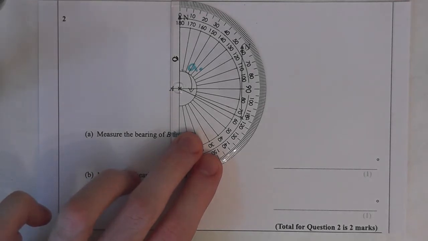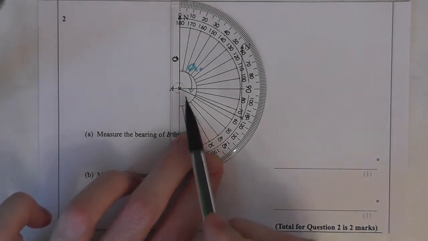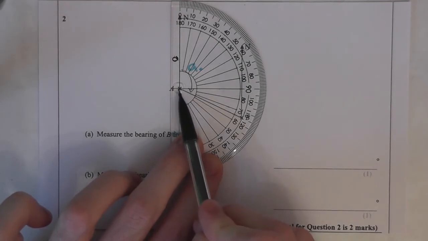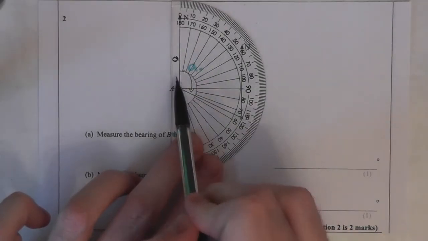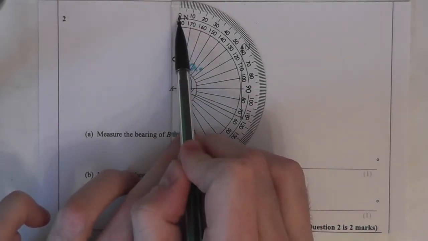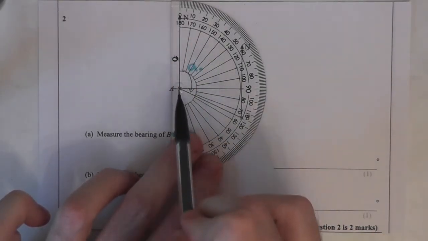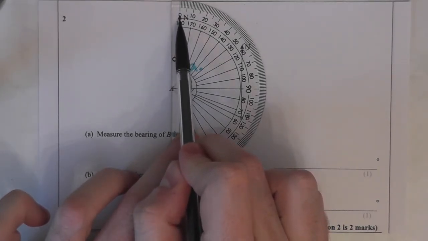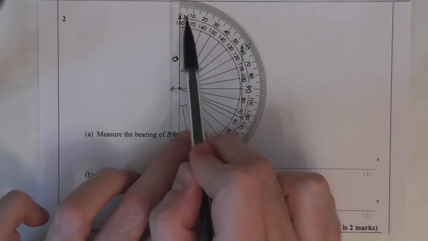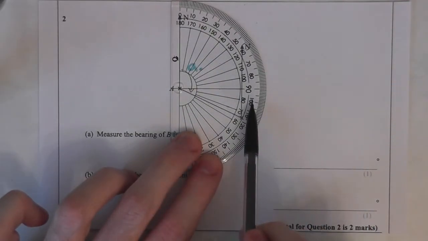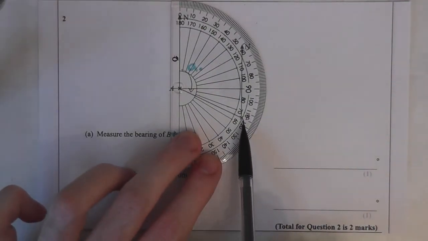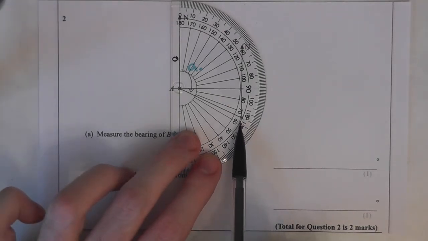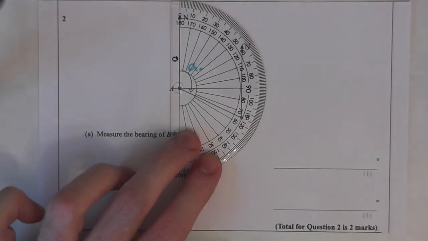And we place our protractor on the page so that the cross of the protractor is at the centre of that angle, at A, and the line with the 0 on is on the north line there, because we need to be going from 0 at north. Then we're going to read round, starting from the 0, on the outside scale this time, until we hit this point. Now the problem with this is that it is slightly too small for us to properly see what's going on.